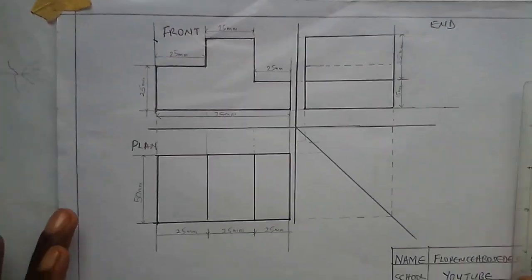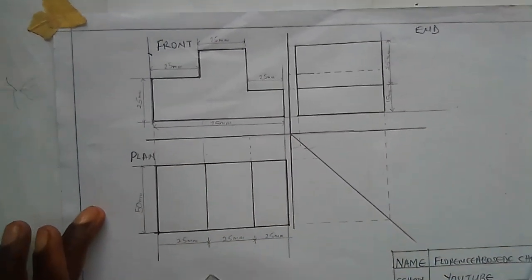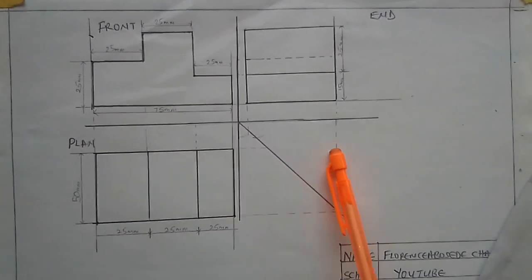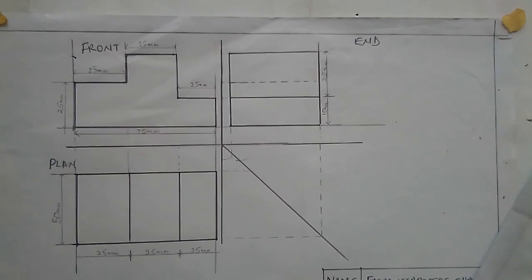I hope you enjoyed this. And look at it, very neat. My draftsmanship. Collect my score, my credit award for the draftsmanship.